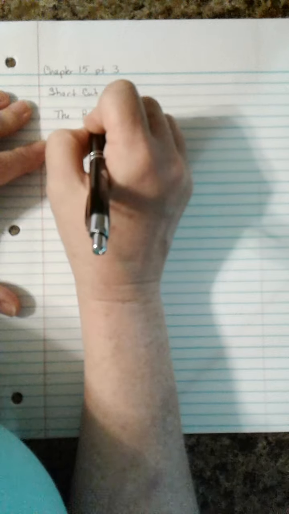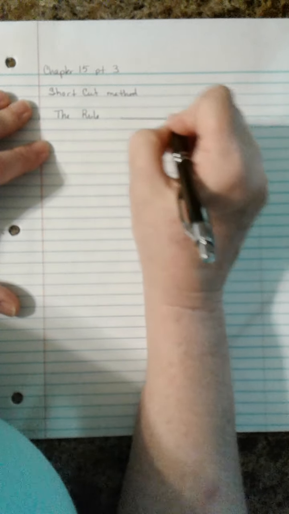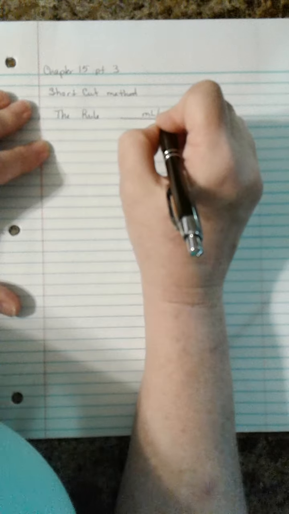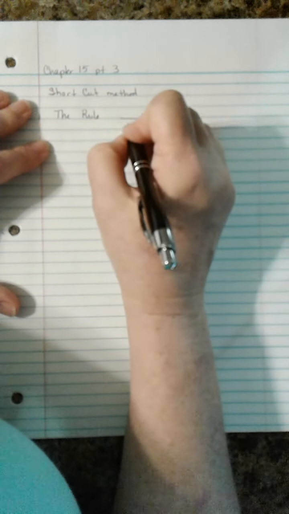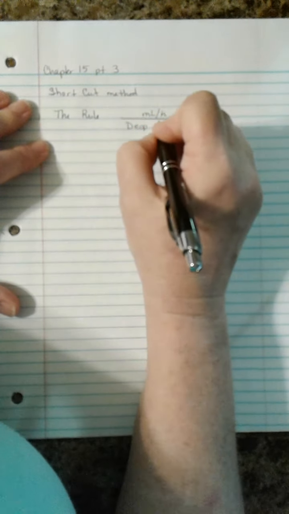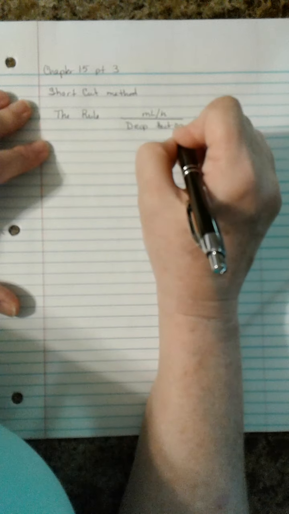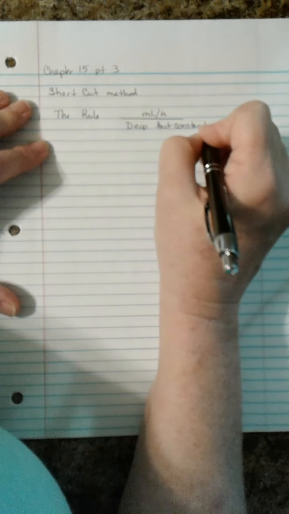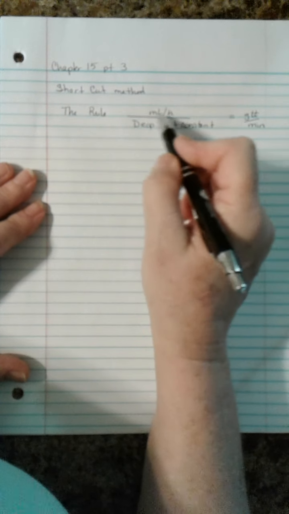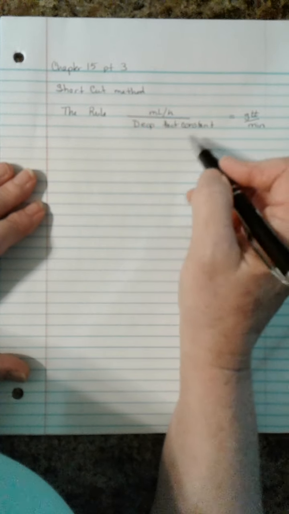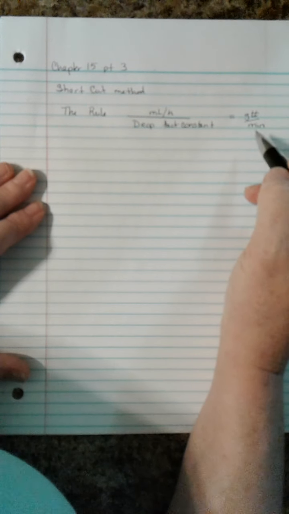Okay, the rule for the shortcut method is we're going to take whatever we have, our rate in milliliters per hour, and we're dividing it by the drop factor constant. And our answer is going to come out to be drops per minute. Okay? We're just taking that big shortcut of doing all the conversions. I don't like it because it doesn't show how we get rid of the milliliters per hour and go to the drops per minute.